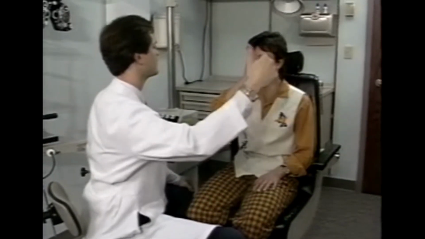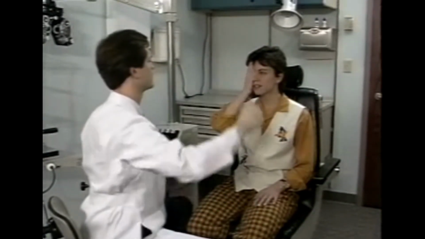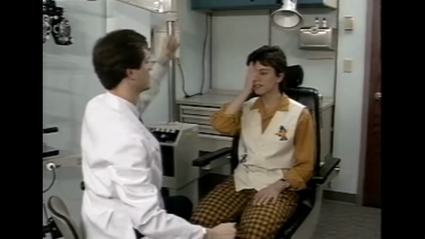Yes. Do this with the other eye as well. You should test at least 6 positions to adequately map your patient's peripheral visual field. A normal patient has a wide field of peripheral vision.